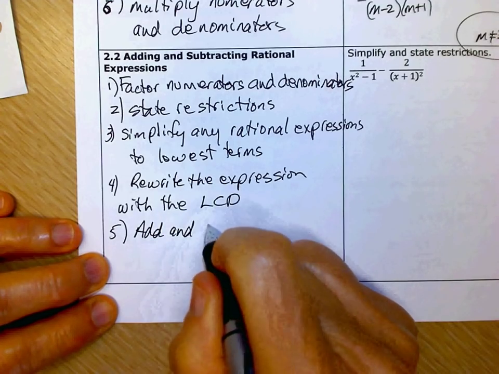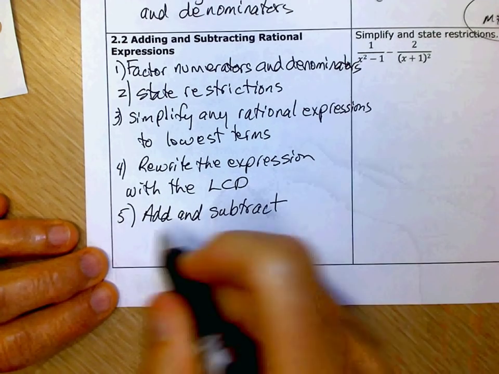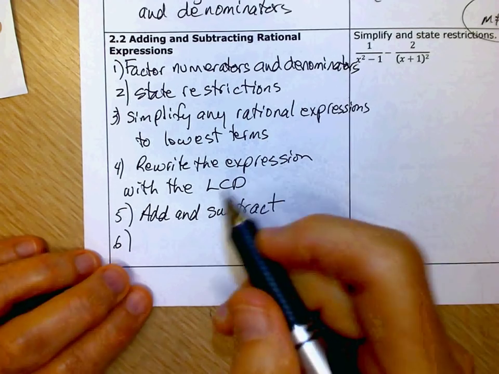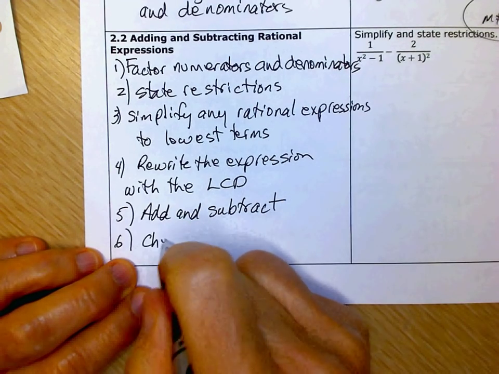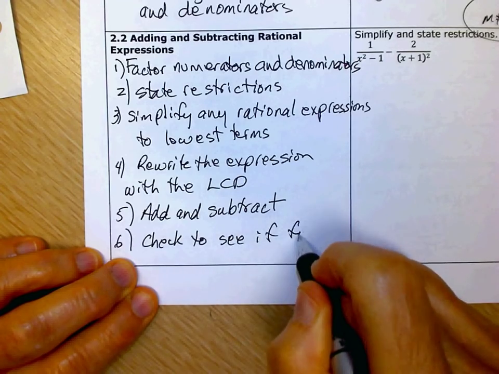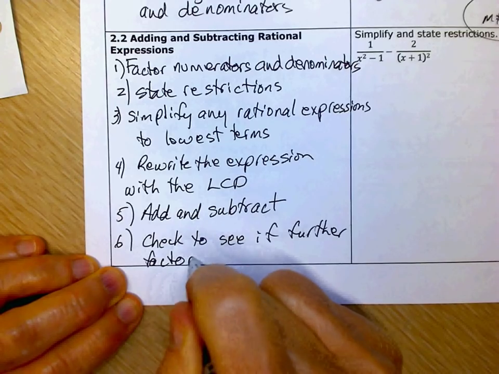And 6, check to see if further factoring can help you simplify the expression. Check to see if further factoring can simplify the expression.